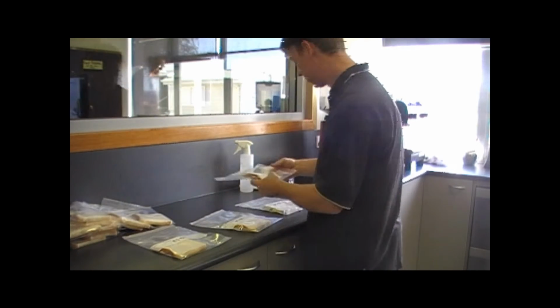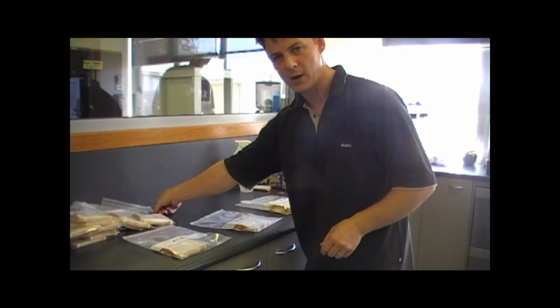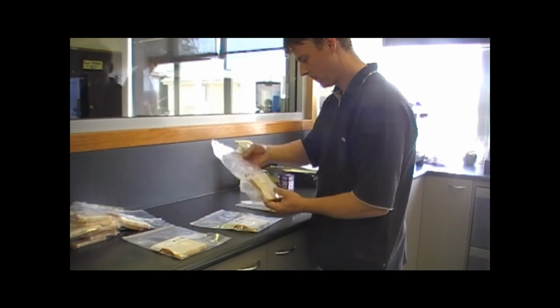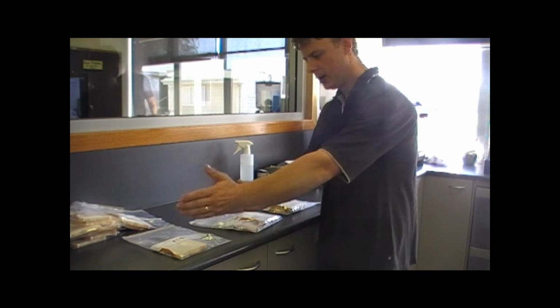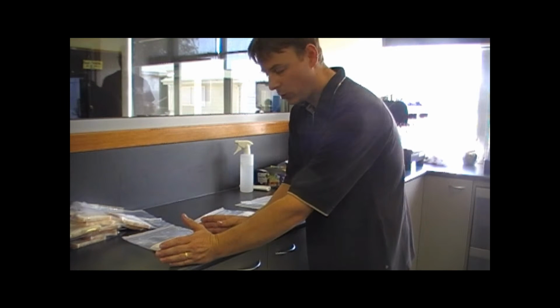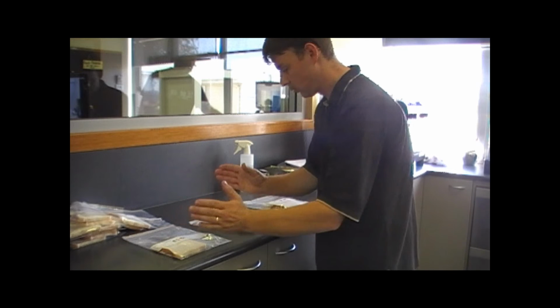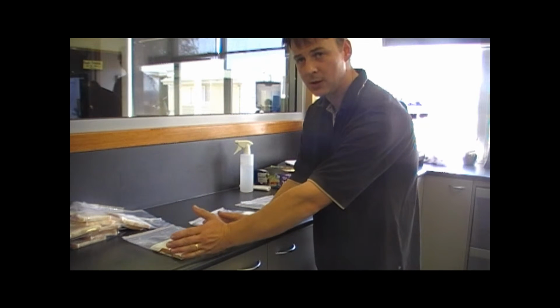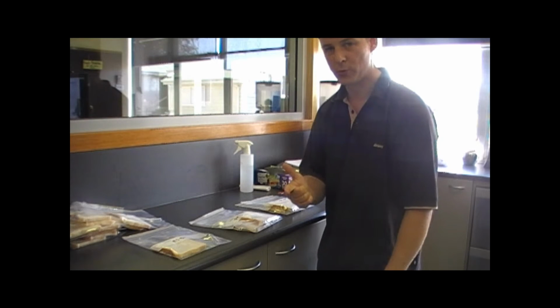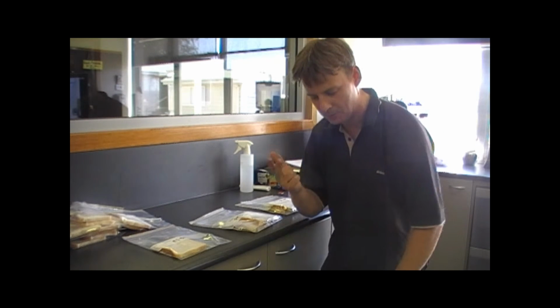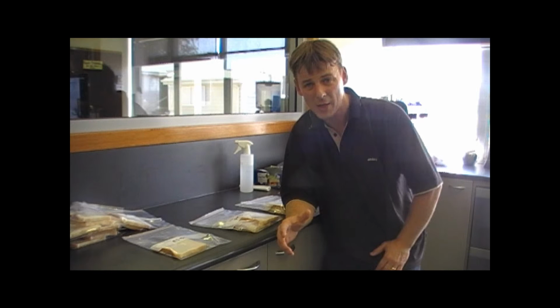Then I'm separating the experiments into their 3 categories, bag 1, bag 2, bag 3. Bag 1 will be put in the fridge, because I've decided that we're going to have fridge, room temperature, and an environment that is warmer than room temperature.